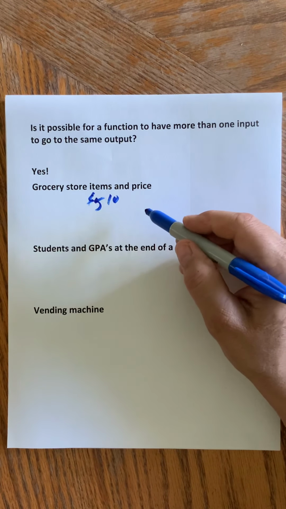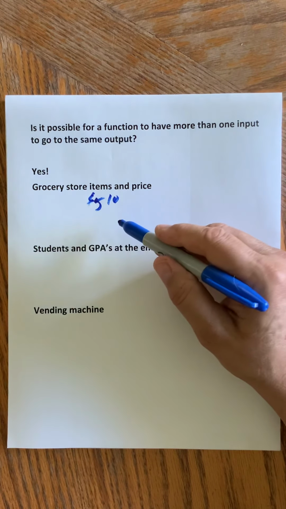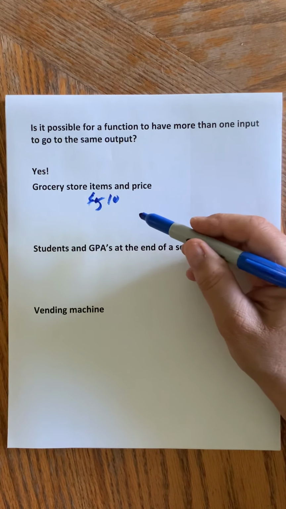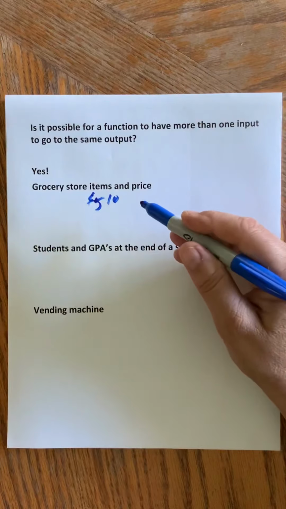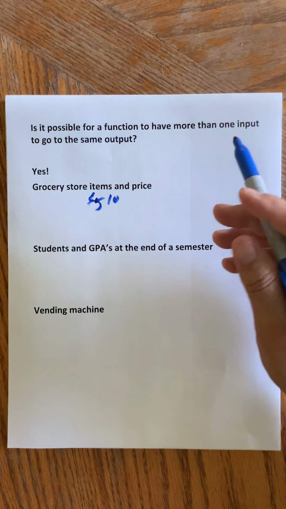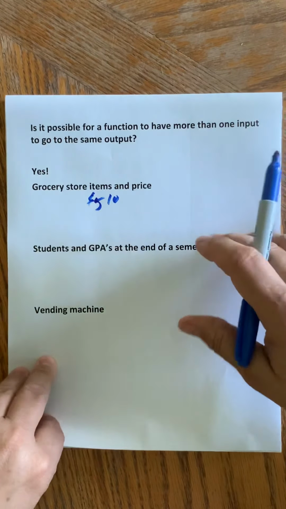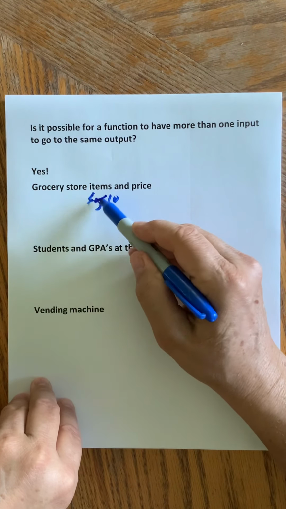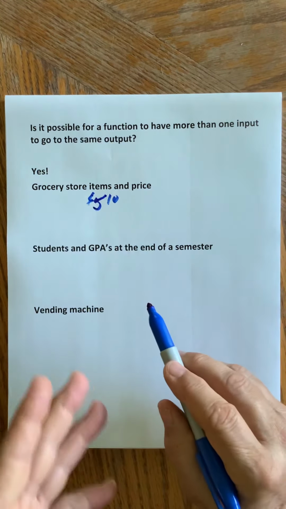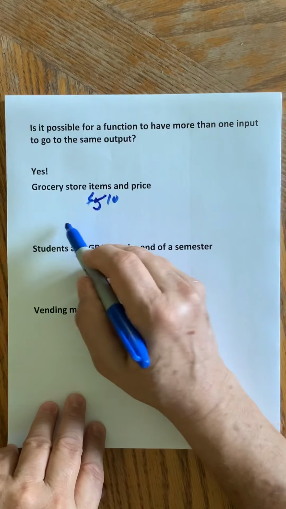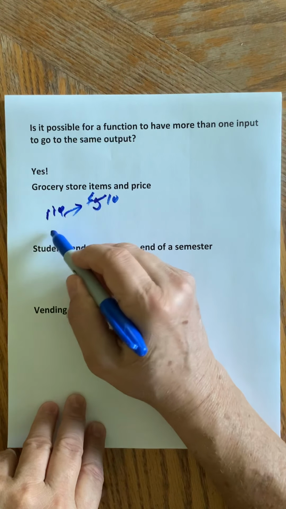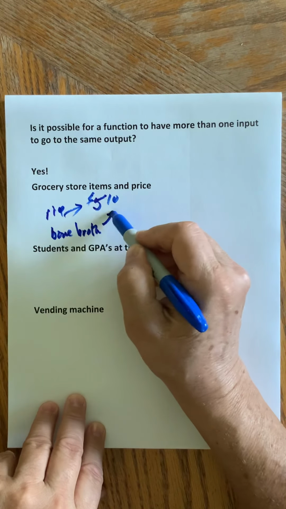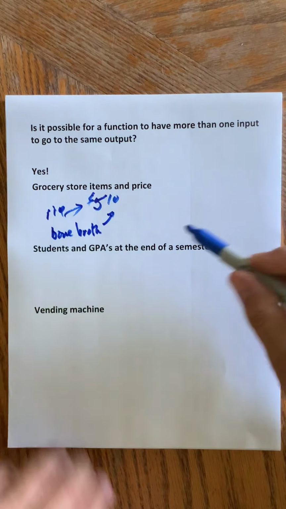Maybe some fancy rice might cost $5.10, and maybe some bone broth might cost $5.10, and so on and so forth. There are no restrictions on the size of the item or weight or anything like that, but there are going to be several items that end up being the same price, right? So you could have rice or bone broth or something else.